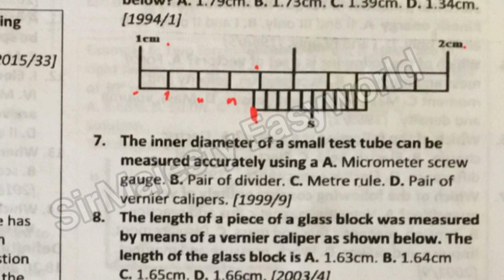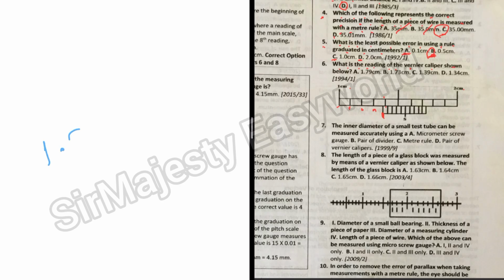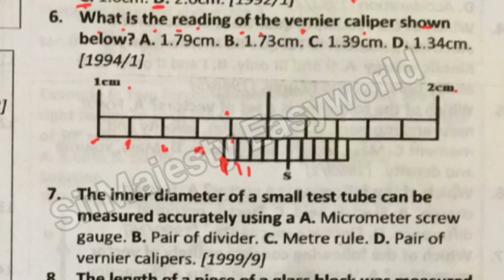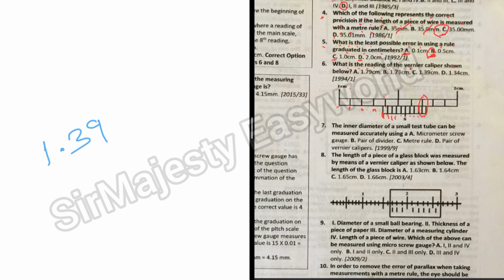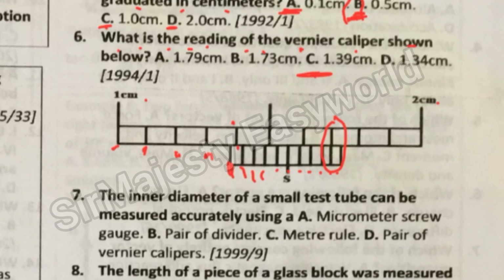Sorry, let's do this again. This is 1.0, 1.1, 1.2, 1.3. So the one we have is actually 1.3. Which one does the top and bottom match? This is 0, 1, 2, 3, 4, 5, 6, 7, 8, 9, and 10. Look at this 9. This 9, top and bottom matches. So I take this reading at the 9, at the bottom here, from the vernier scale. It becomes 1.39 cm, making my answer to be C.